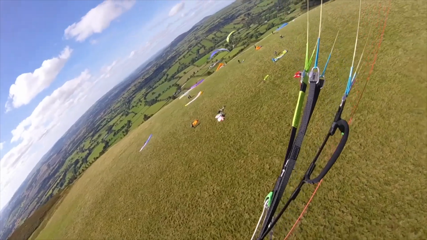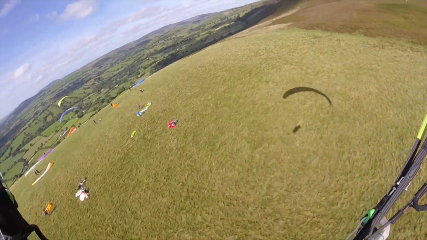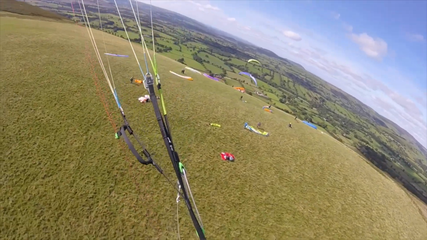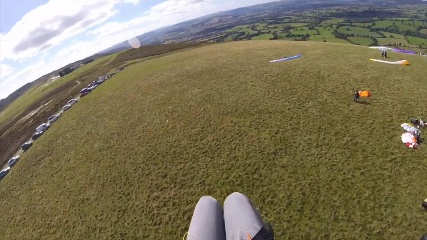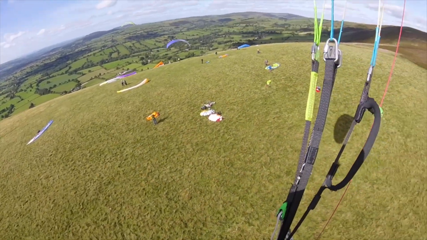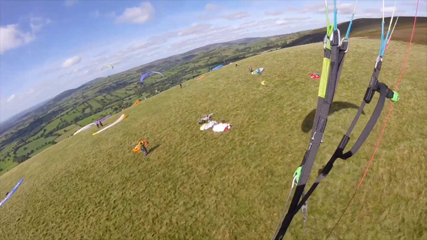Back to the left. Back to the right. I'm looking at my spot. I can see that that's about where I want to be. So no more turning now. Nice and straight. Stand up early. And running for my landing.